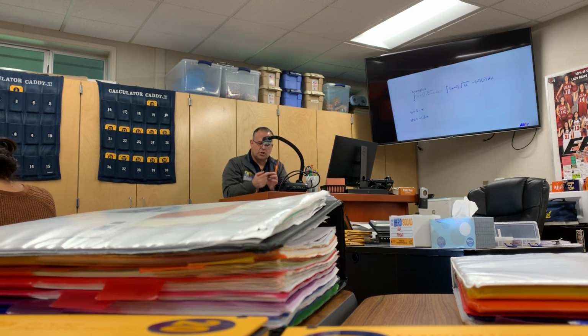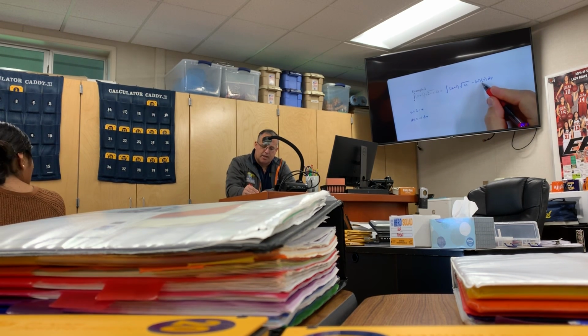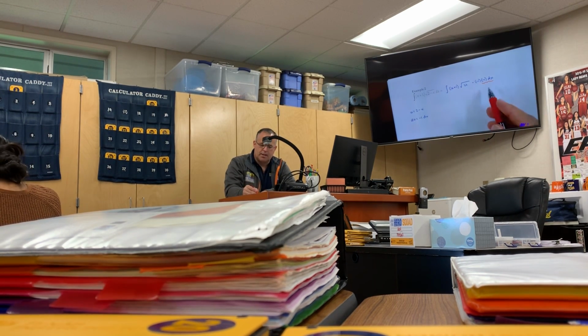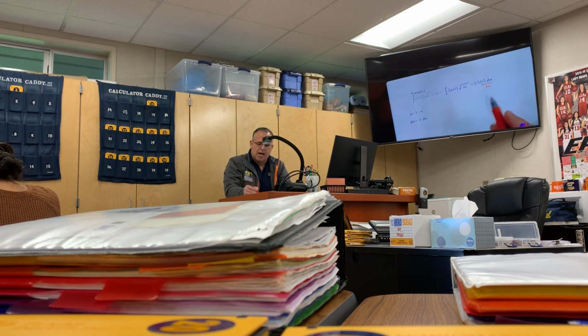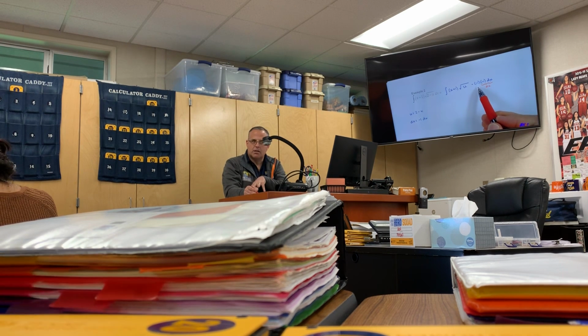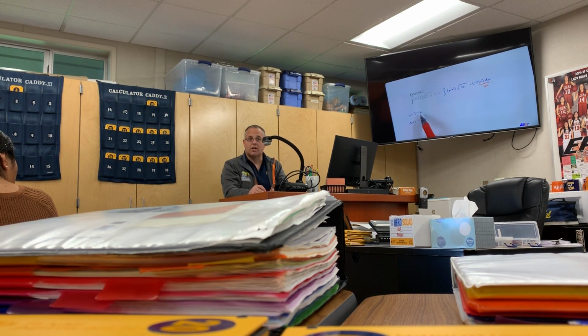So you notice this little piece right here is going to become my du. This -1 right here I have to deal with. How can I deal with that? I can bring it out in front. Okay, I've got another problem: this x plus 1. So what can I do with that one? Solve for it. Solve this u equals 2 minus x for x.